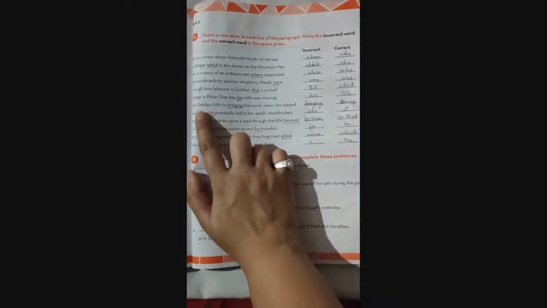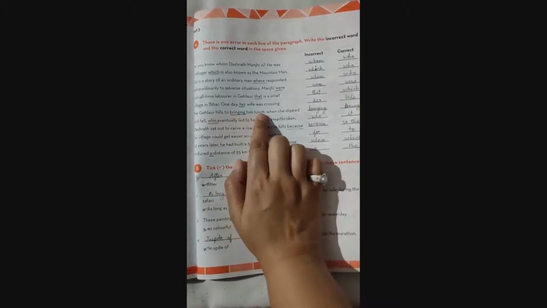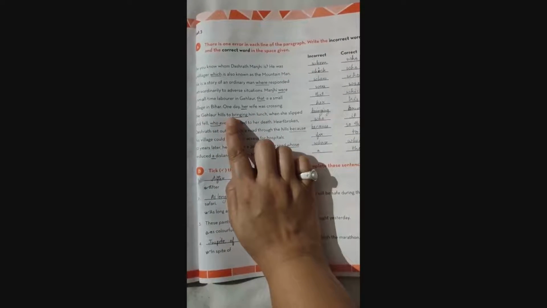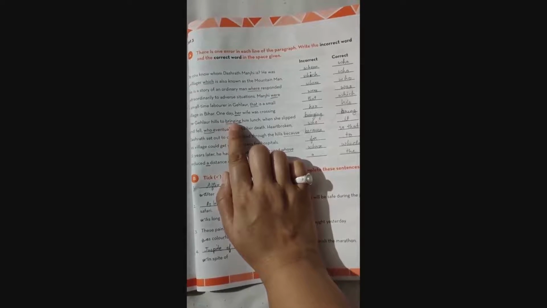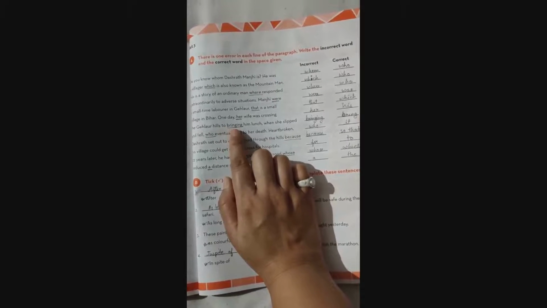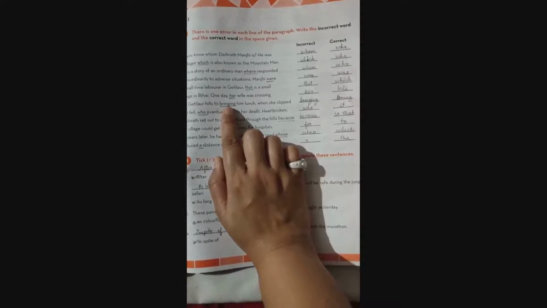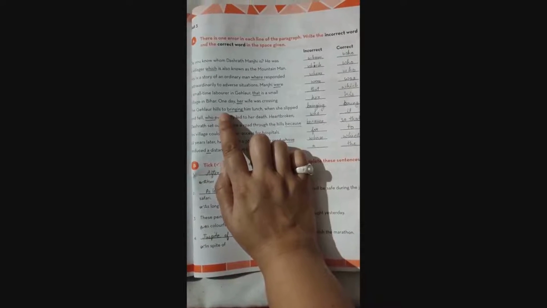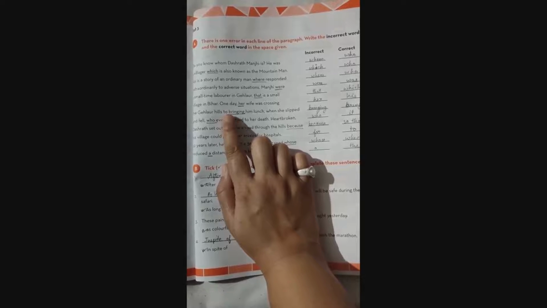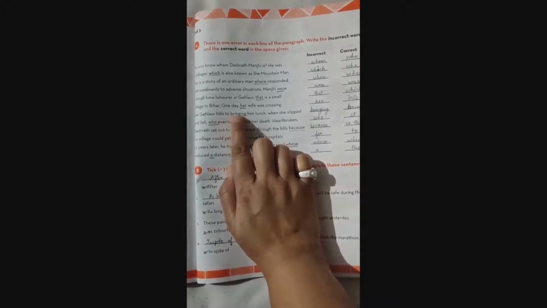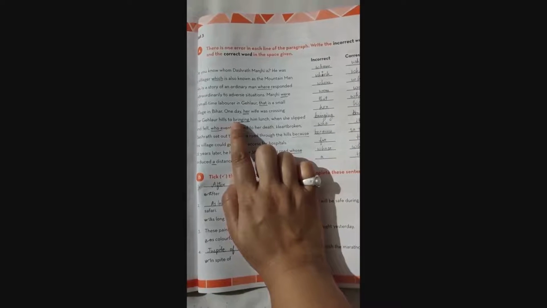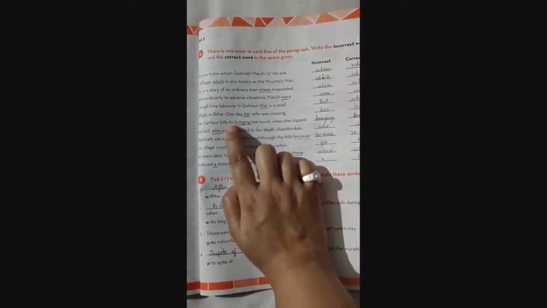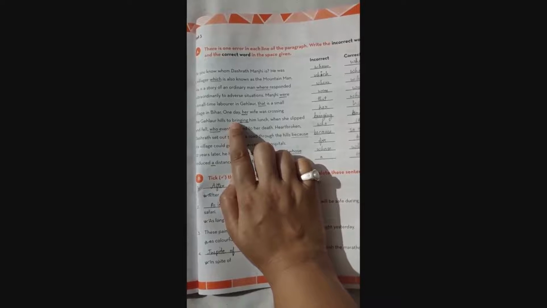Now in this sentence, the Gahlor hills to bringing him lunch. Here, as you know, gerunds are also used. Verbs can be gerunds and verbs can also be infinitives. But here, this verb is neither a gerund nor an infinitive. So we will make it an infinitive.